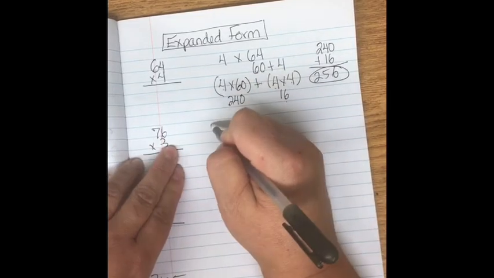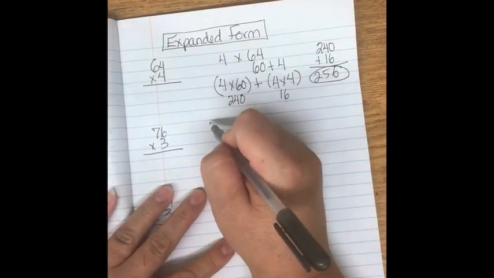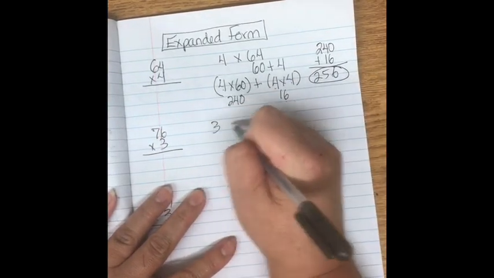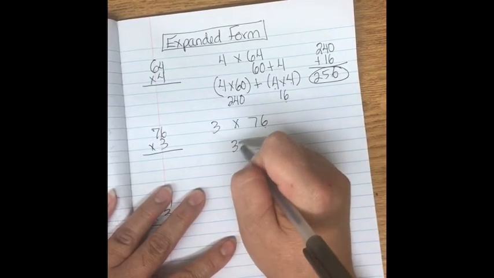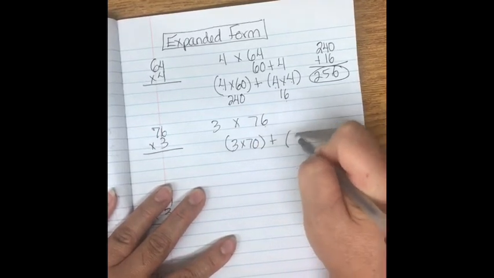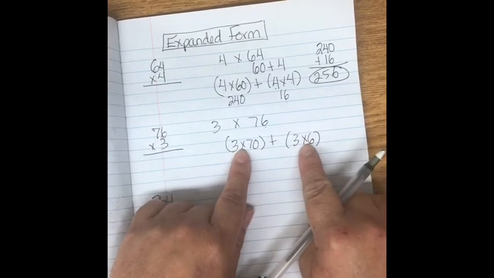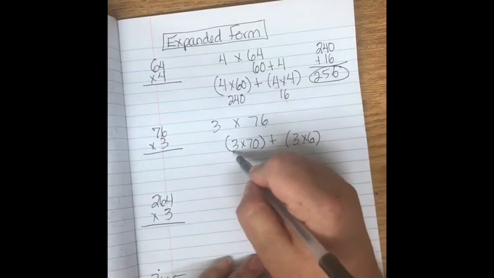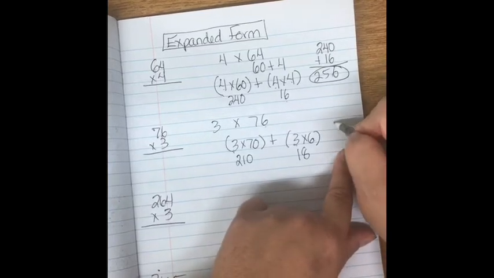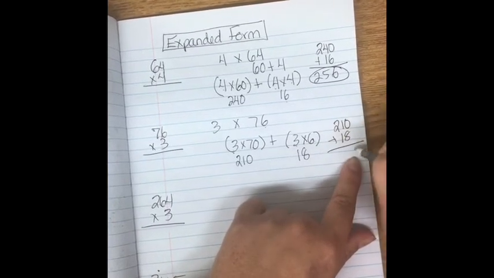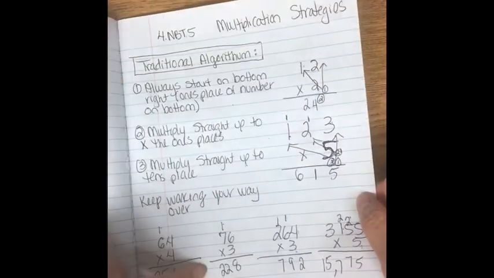So 76 is going to become 3 times the 70 and 3 times the 6. So you can do it either way you want to write it out. It really doesn't matter, like this, and then you're going to break the 76 into 3 times 70 plus 3 times 6. Just don't get confused. The multiplication goes inside these little brackets. So 3 times 7 is 21, add the 1 0, and 3 times 6 is 18. And then I'm going to stack them up. And I'm going to get my answer, 228. And again, we got that same number on the page as before as well.